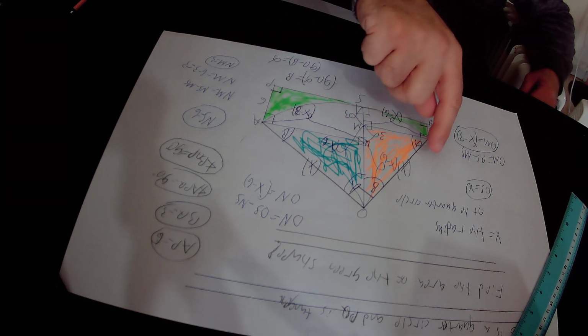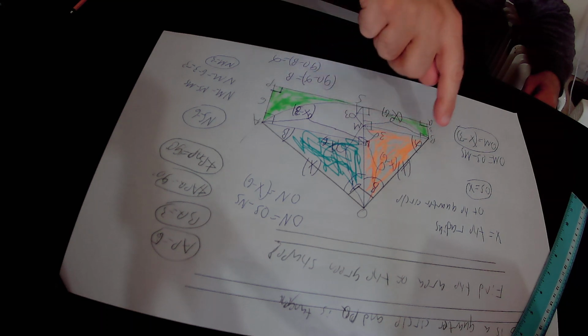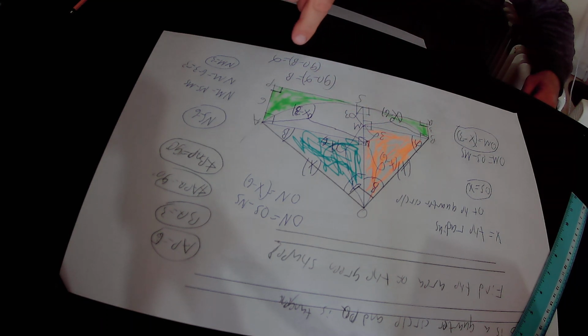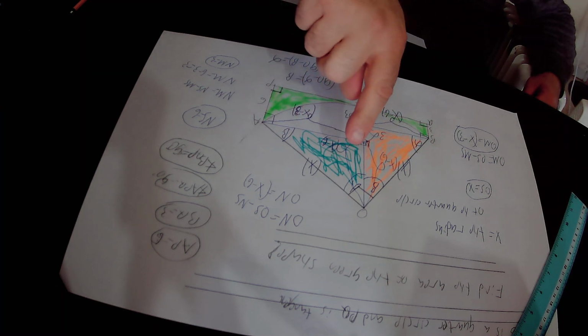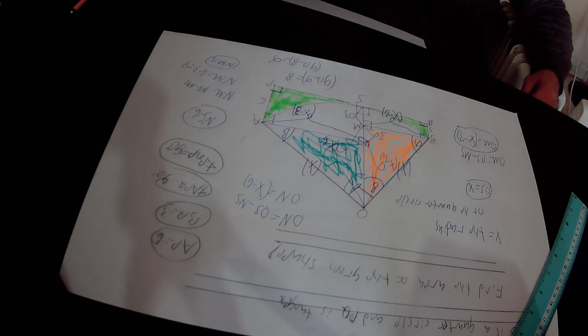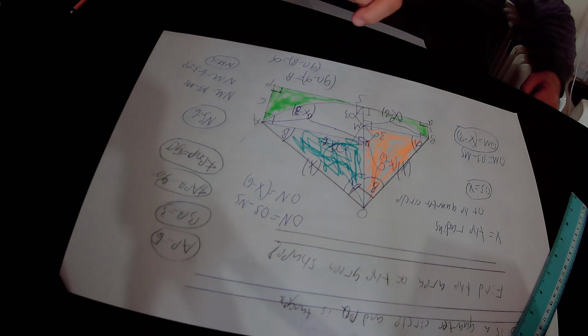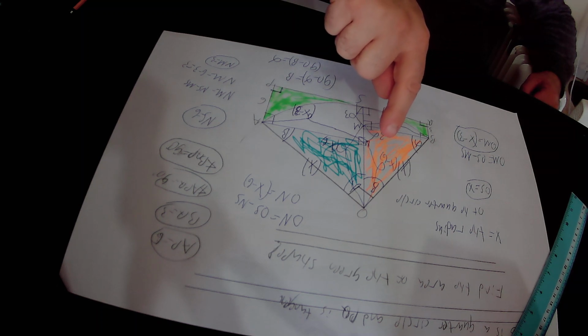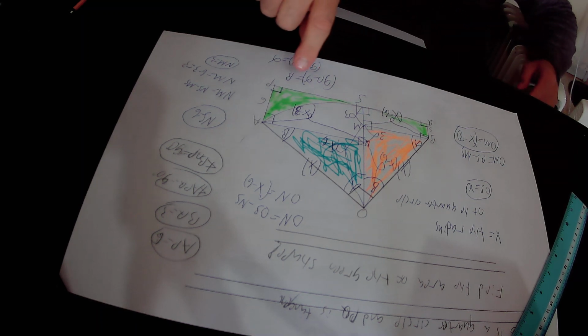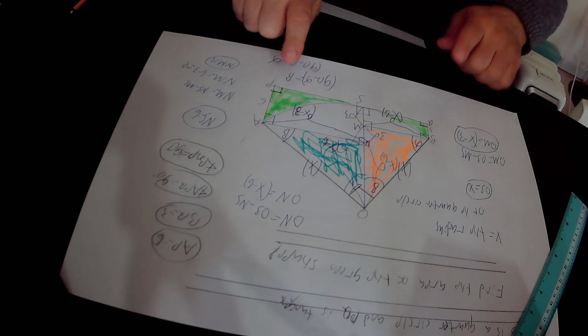We get the area of this shape OBQPA, and then when we subtract from the area of the big shape the area of this quarter circle, we get exactly the area of the green shape.